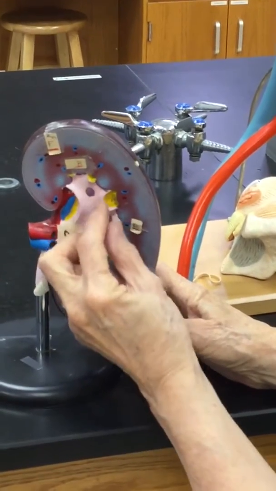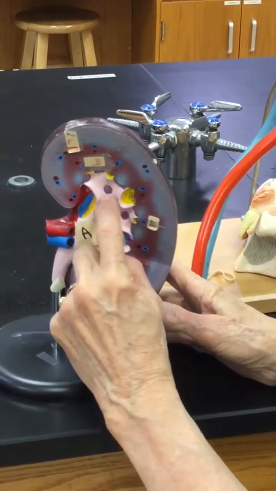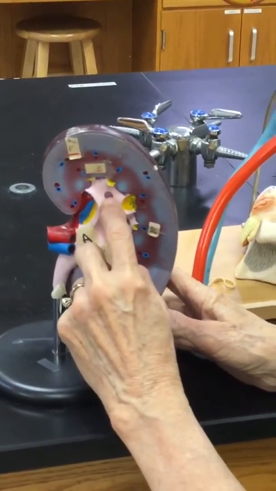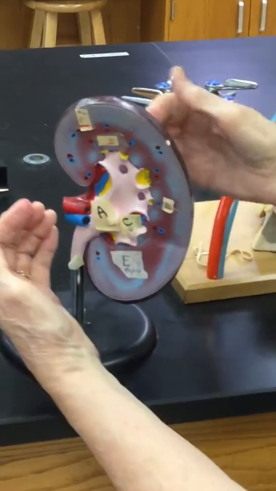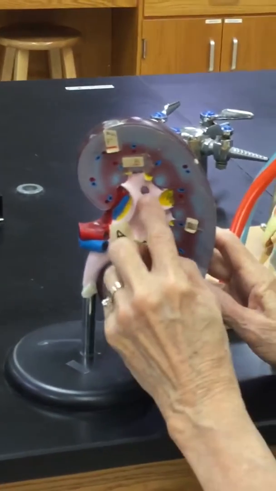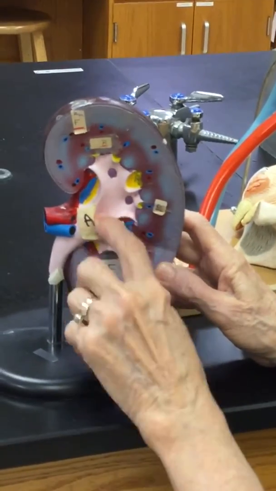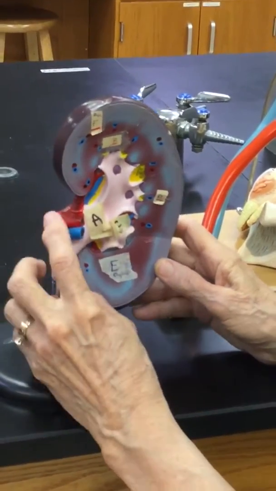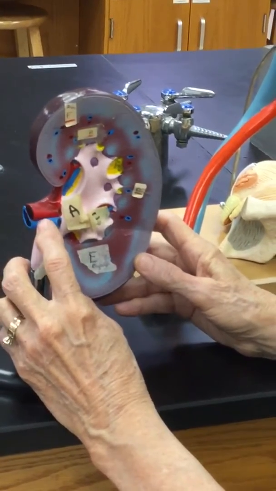The receiving chambers are the calyces. This little purplish area here would be the papilla of other pyramids coming from the back side. You have the minor calyx or calyces, major, and then the pelvis, and then out the ureter. The renal artery is red, renal vein is blue.